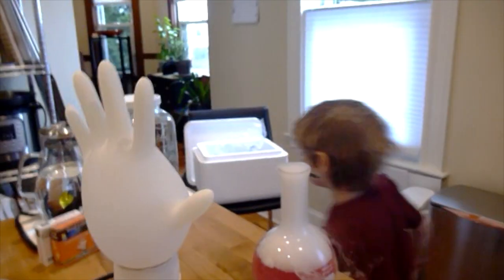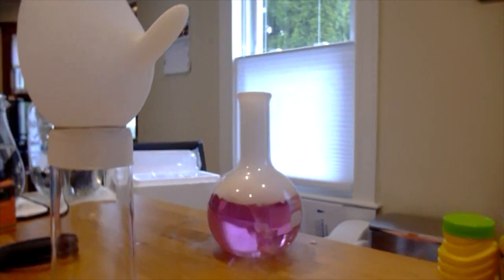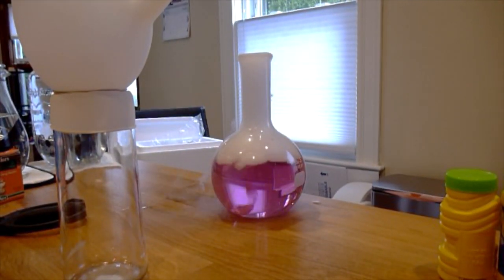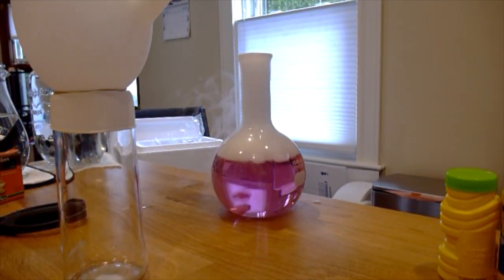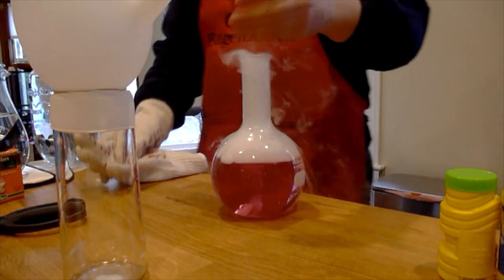Can I show Mama? I want to show Mama. Yeah. Mama, Mama, you got to see some sublimation here. Alright. We're doing some sublimation. Whoa! Did you make a potion? I made a potion. A witch's brew? See?